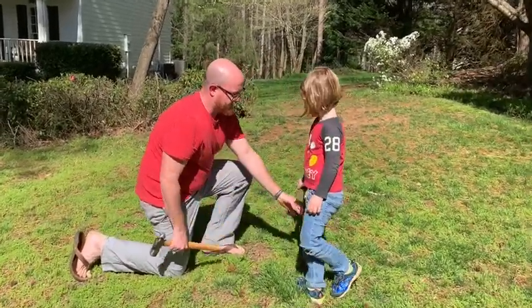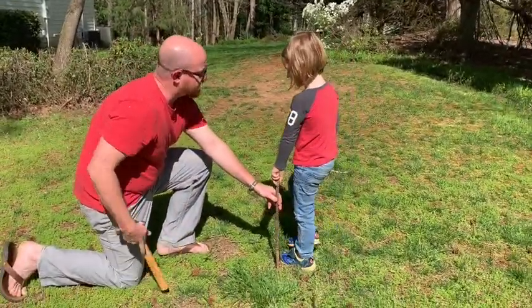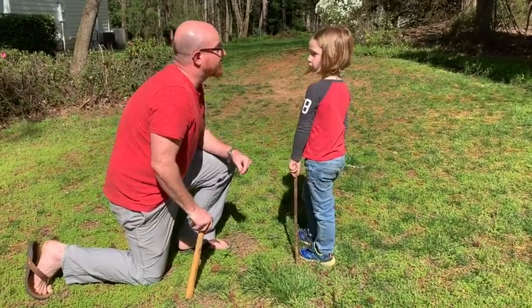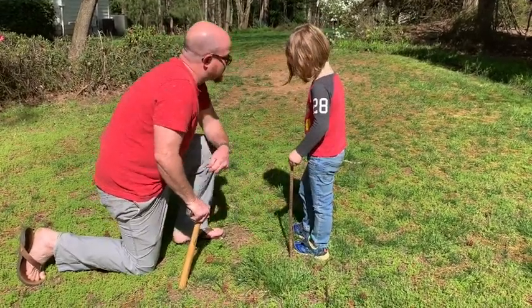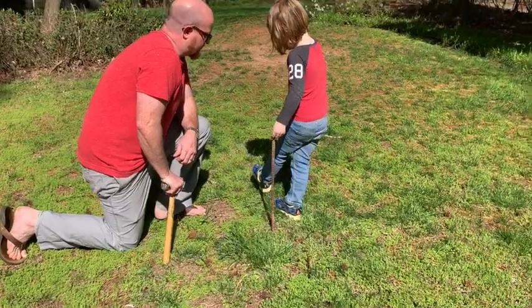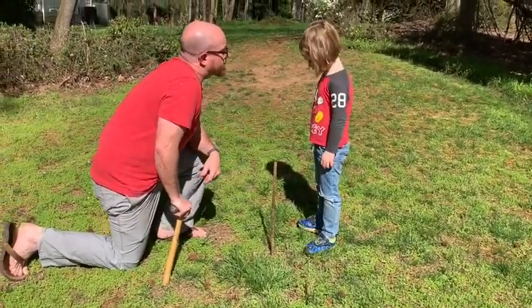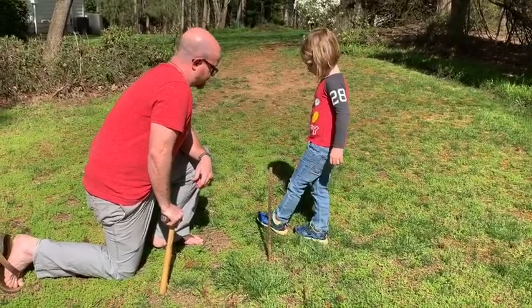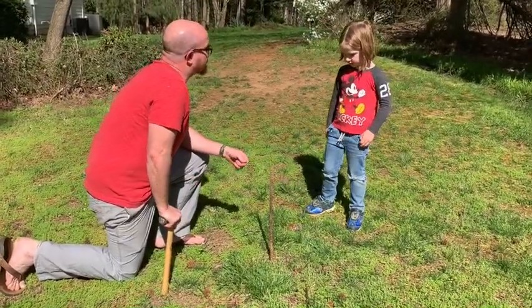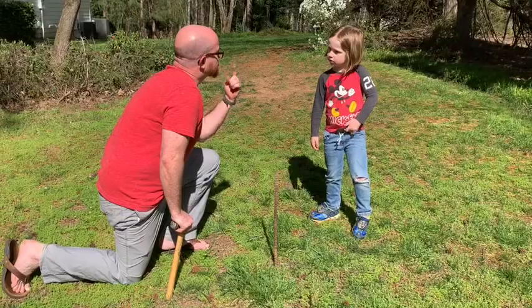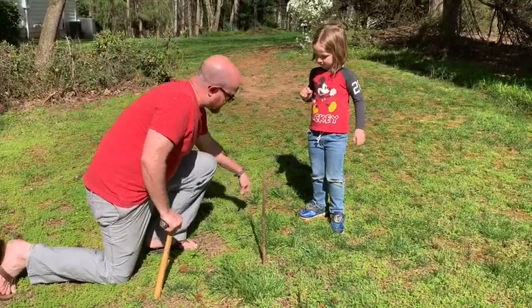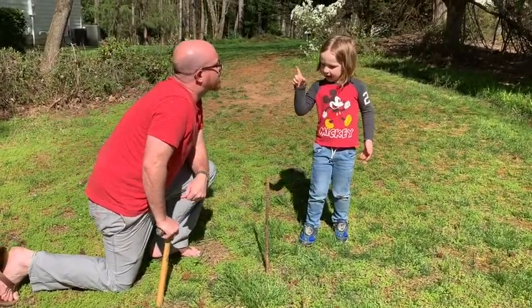I'm driving this stake into the ground, and guess what? Since the sun's out, it's casting a shadow. Do you see that shadow? Now I'm going to try to use that shadow to figure out which direction is north. Might be that way. Maybe. You know what we're going to need? Some kind of flag that we could put at the end of this shadow. Would you have one? Yeah, I'll be right back.